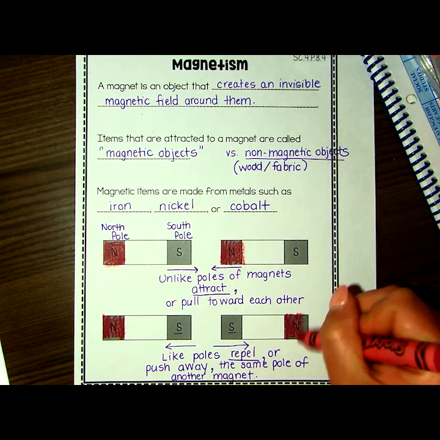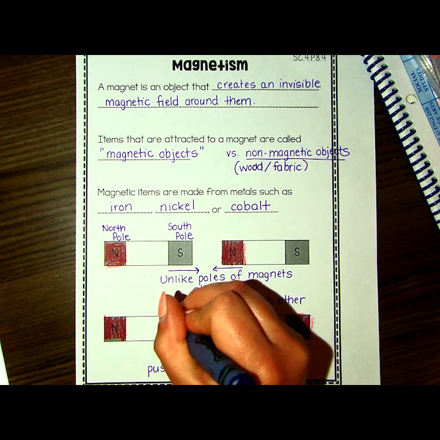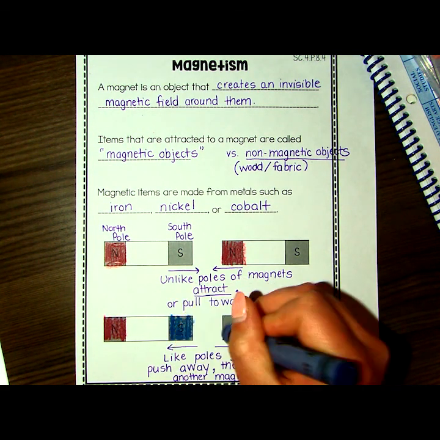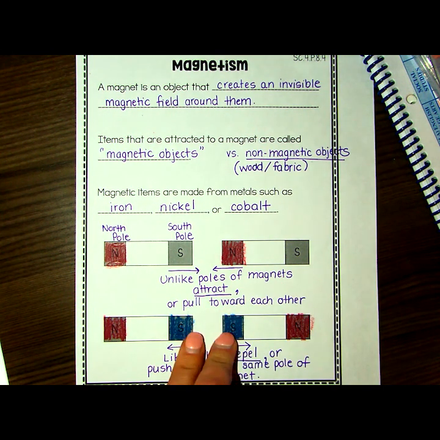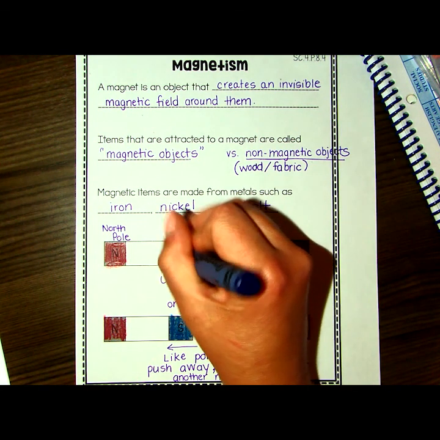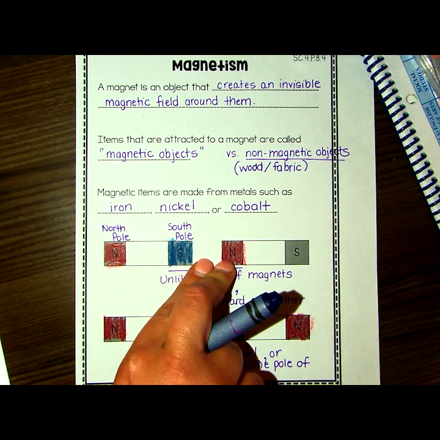And then I'm going to shade in the South Pole's blue. Just so it's really clear to me when I look that I can see that these, again, are the like poles or the same. So they're going to push away from each other. And then that these two are unlike poles, so they're opposites, and they're going to attract each other.